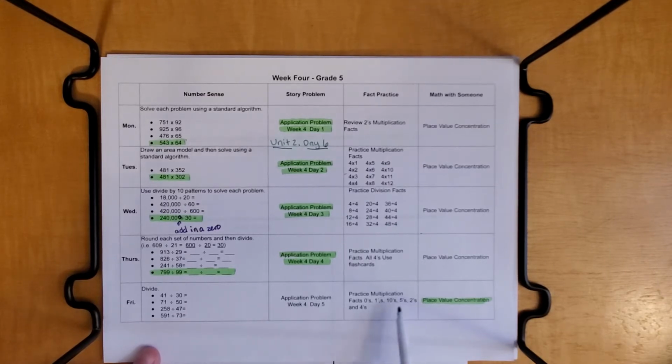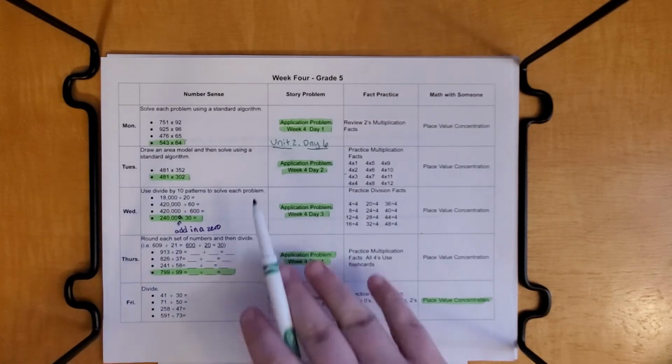You need to go back and practice all of these multiplication facts: zeros, ones, tens, fives, twos, and fours. If you've been doing your job, you should be all sorts of good on those. Make sure you go back and practice, especially on these fours, because it was the first one that was a newer skill. We would have picked that one up in 3rd grade. And then make sure you play that place value concentration game today. That was your actual job, so make sure you put a few minutes in on that.